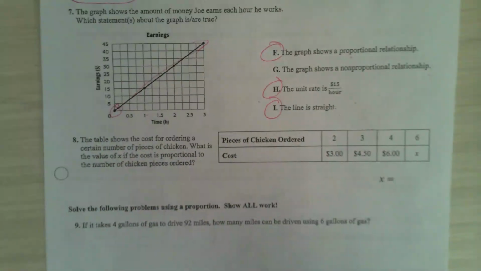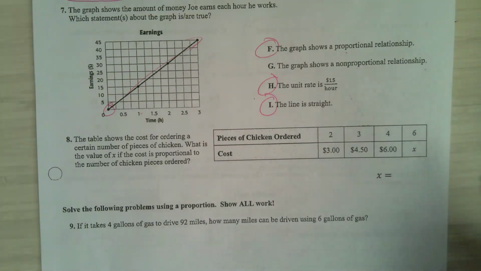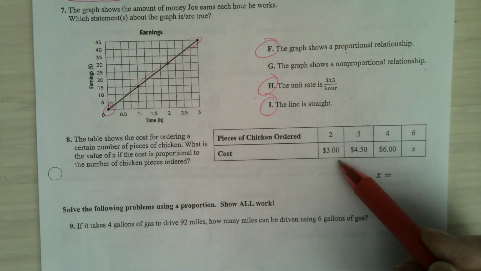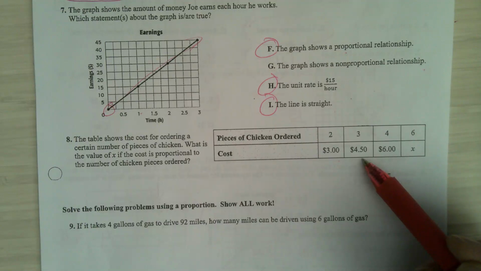In problem number 8, the question states, the table shows the cost for ordering a certain number of pieces of chicken. What is the value of X if the cost is proportional to the number of chicken pieces ordered? Well, in all of these, you multiplied by $1.50. 2 times $1.50 is $3. 3 times $1.50 is $4.50. 4 times $1.50 is 6.